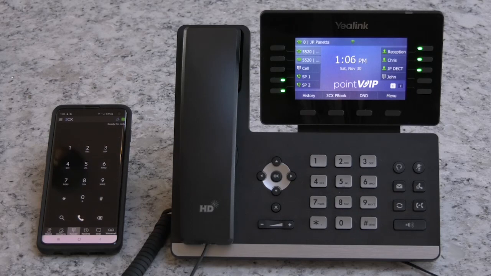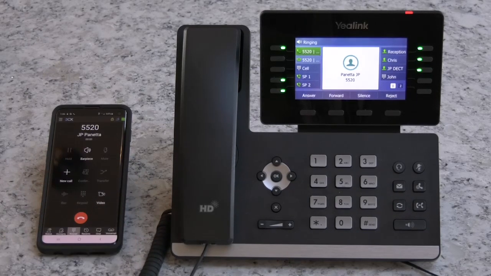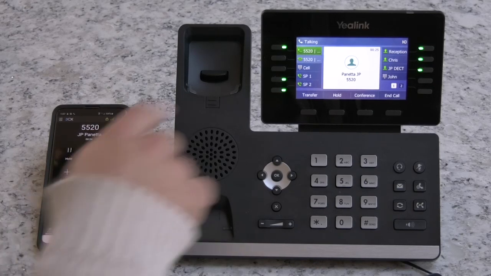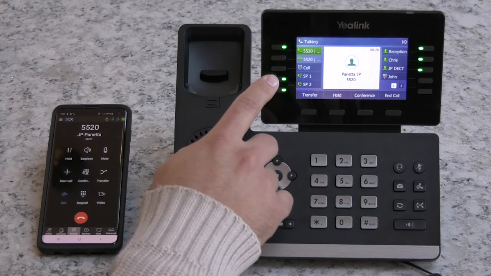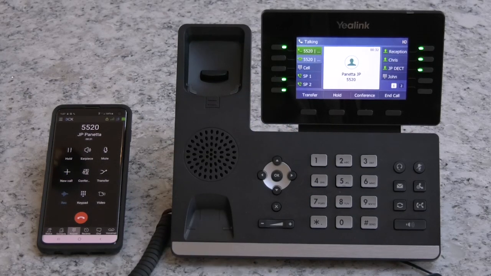Let's go over how to answer multiple calls. We'll start by calling in. Answer the call. Now I'm going to call in with another phone. And let's say while we're on this call, we get another call. Before I click call, there's two options. We can put them in the shared park, which now anybody in the office can pick it up. Or we can simply push the blinking call light that's calling in, and it'll automatically put them on hold. So let's call in.